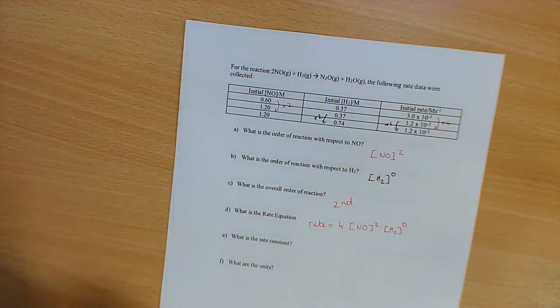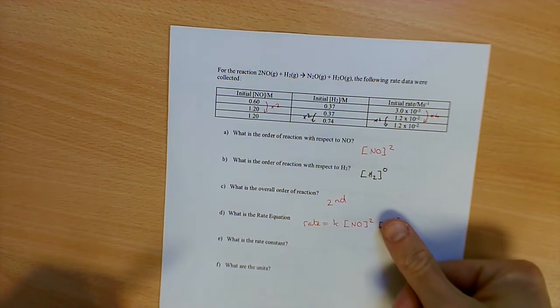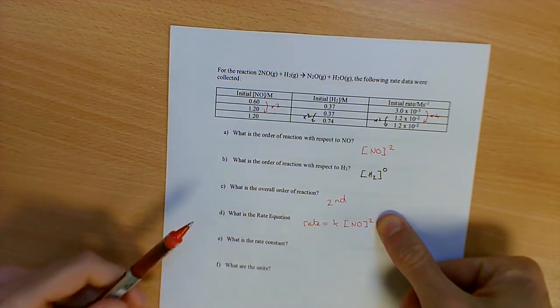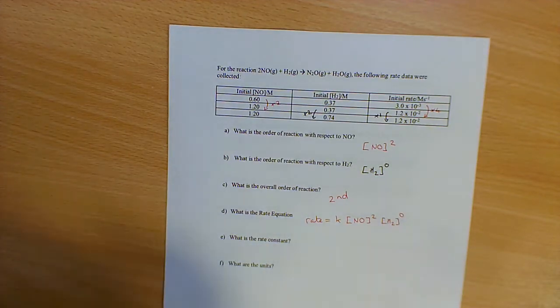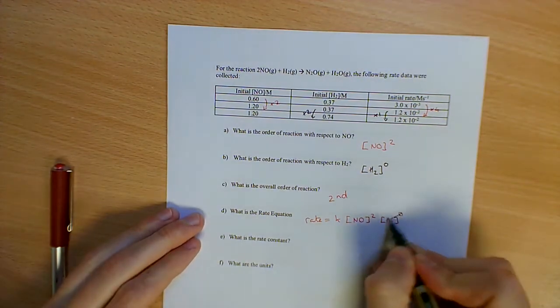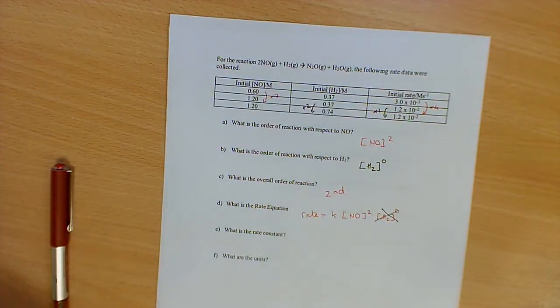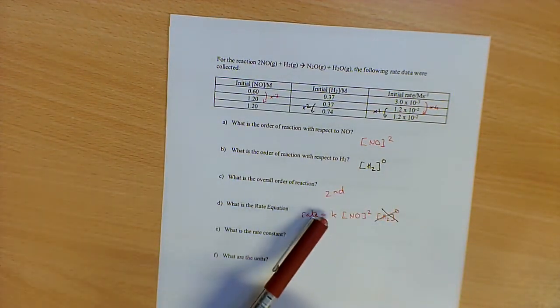So when you write the rate equation, you don't include zero order reactants. You would just leave that, and that is your rate equation. You wouldn't be wrong if you did include the zero order reactant, there's just no point to doing it. So I'm going to cross it out. So the rate constant then, so we need to rearrange this for K.